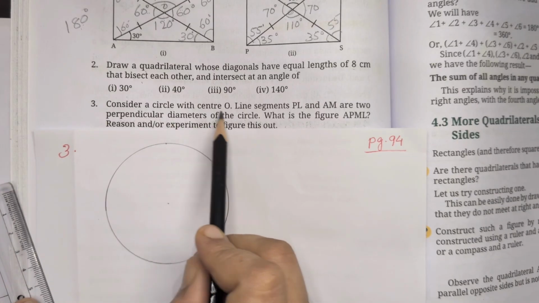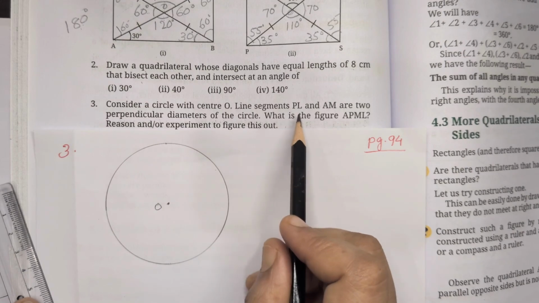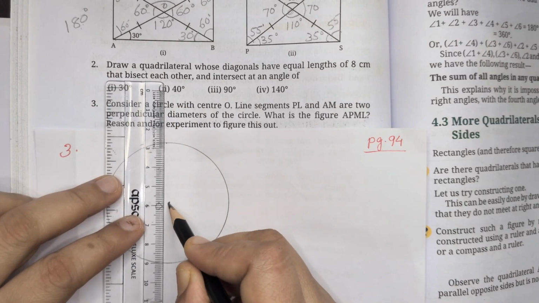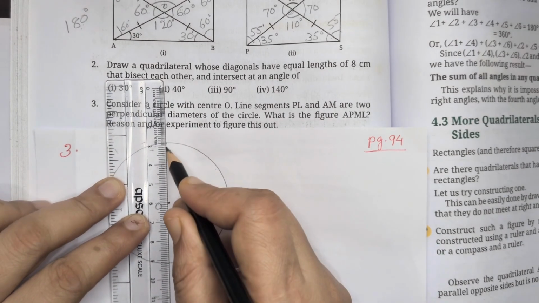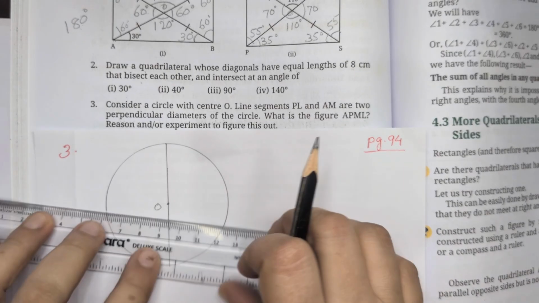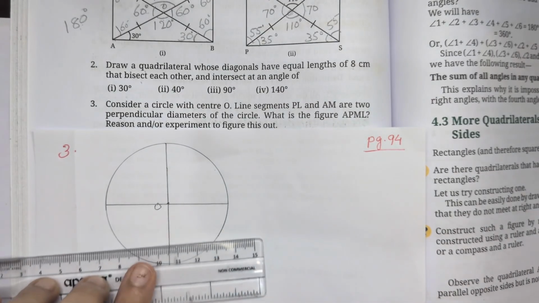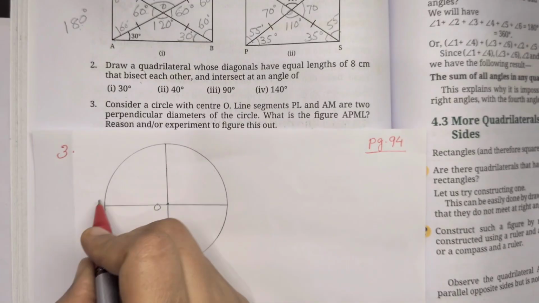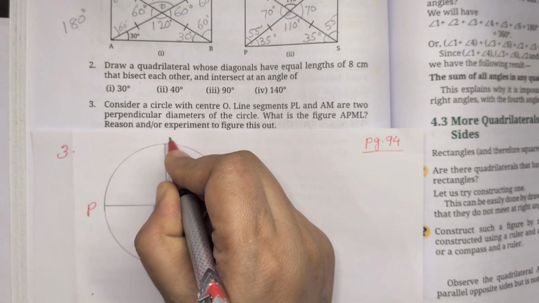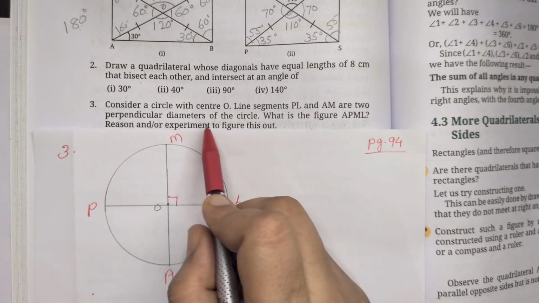Third question, consider a circle with the center O. It is a circle with any radius with the center O. Line segments PL and AM are two perpendicular diameters. So we have to draw two perpendicular line segments, perpendicular to that. And we can name them PL and AM. So PL and AM are two perpendicular diameters of the circle.